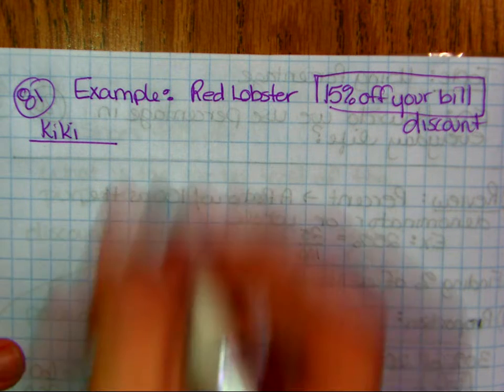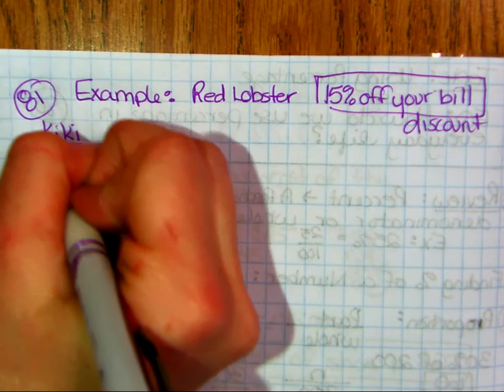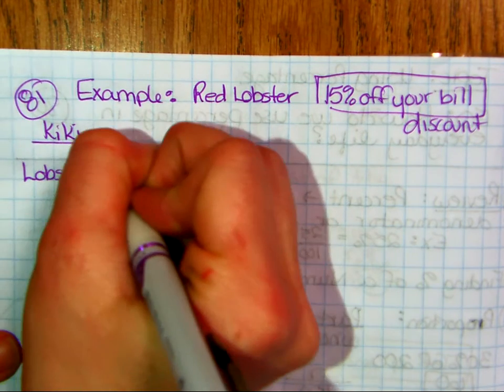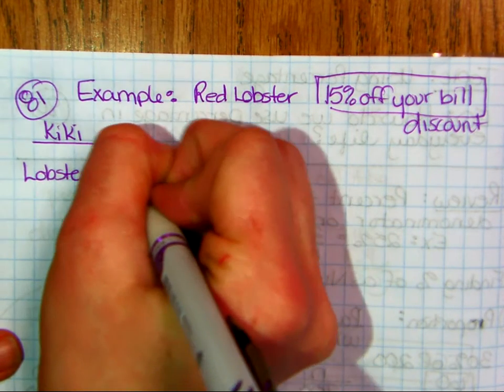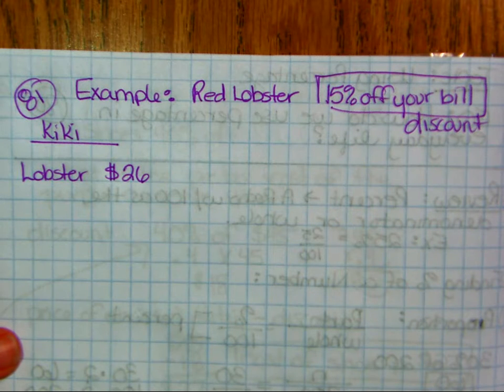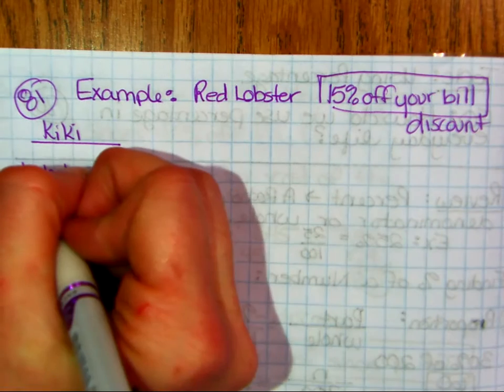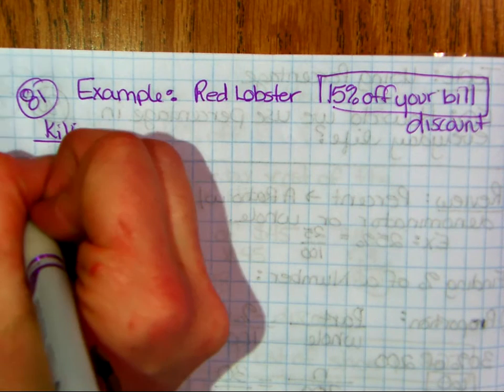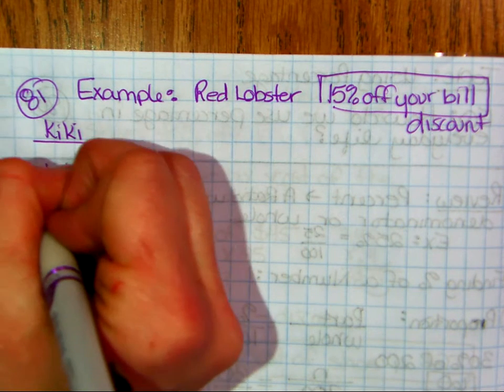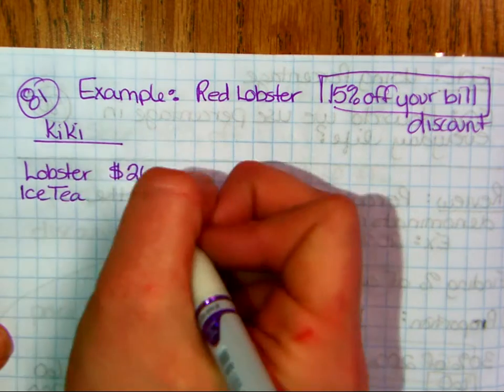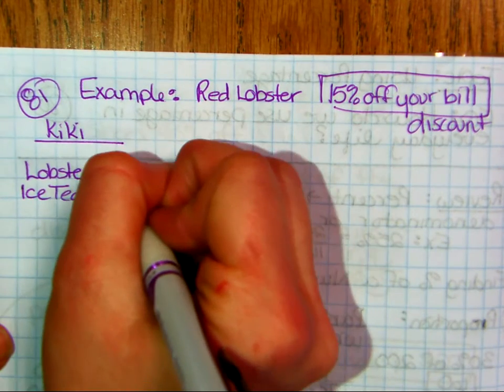Lobster. Kiki's going to buy lobster. Good choice. That lobster is going to cost you $26. Kiki, do you want a soda? No. Do you want a lemonade or a tea? Yes. Okay, what would you like? Raspberry iced tea. Okay, so she's going to get an iced tea. We're just going to assume it's raspberry. And that iced tea is going to cost you $2.25.